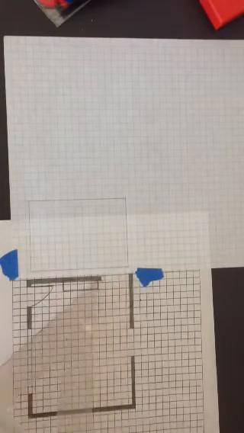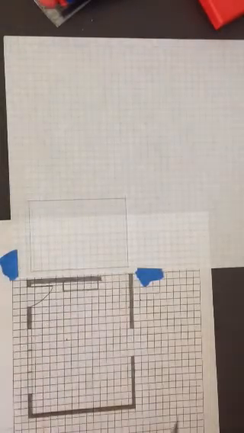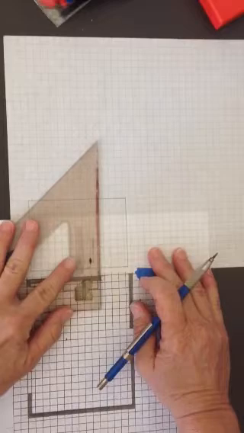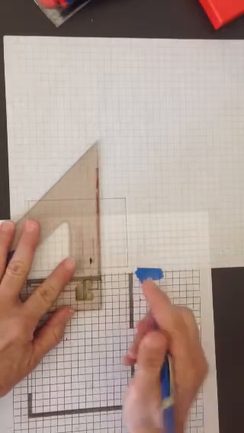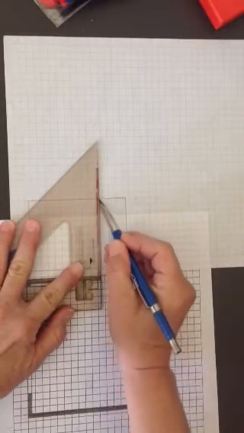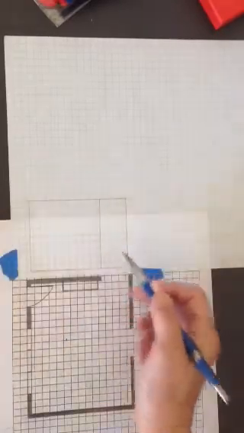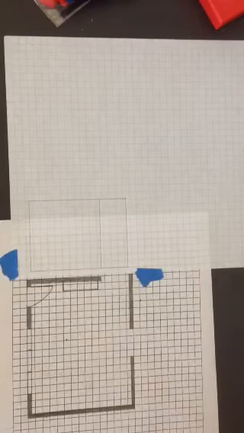Now over here we have an opening. That opening is going to go all the way up. So I'm just going to line this up, and it'll just be a line going all the way up, and you won't put anything in there.